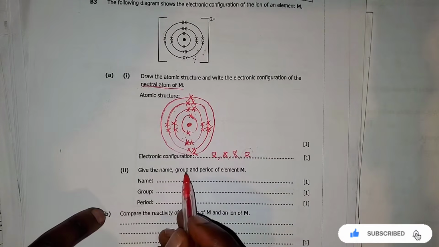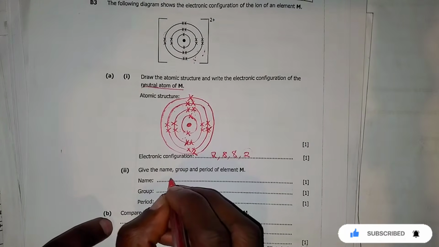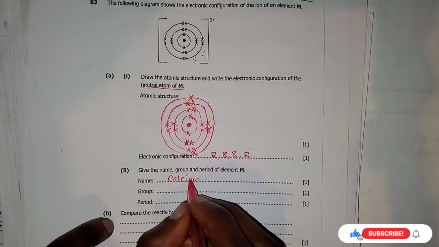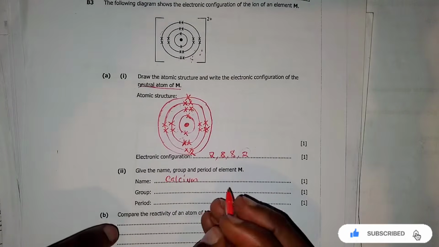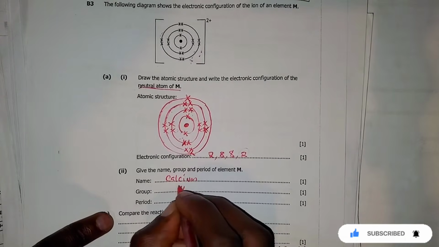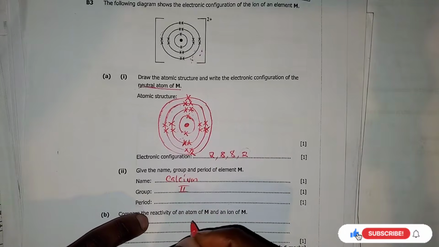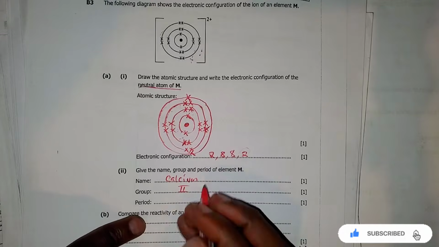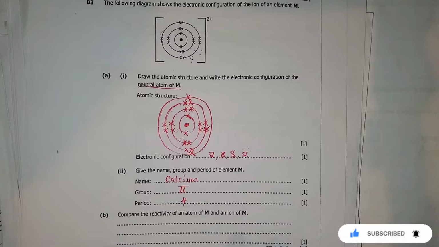Give the name, group, and period of element M. The name here is calcium. You check on the periodic table, element number 20. It is calcium. Group, it is in group 2. Usually we use Roman numerals for groups. Period, it is in period what? 1, 2, 3, 4. It is in period 4. It is this simple.